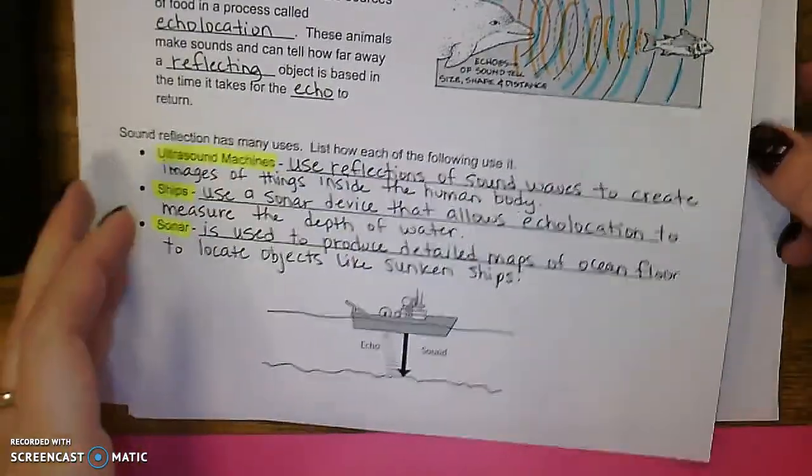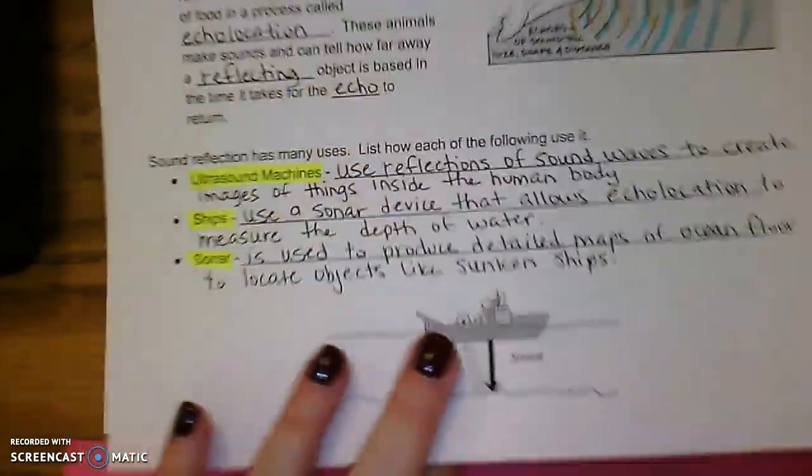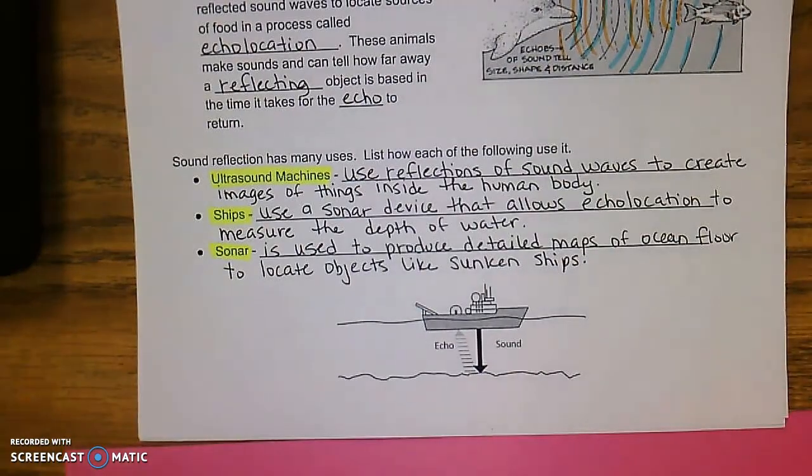Okay, so now it's time for you to flip the page and work on the lesson review questions. Let me know if you have any questions.